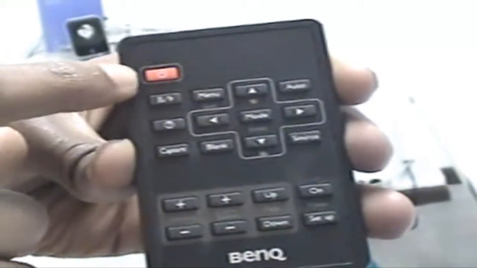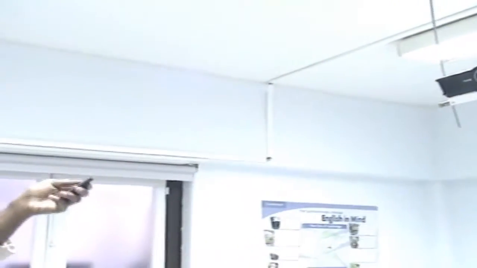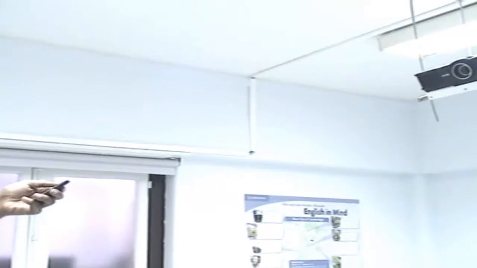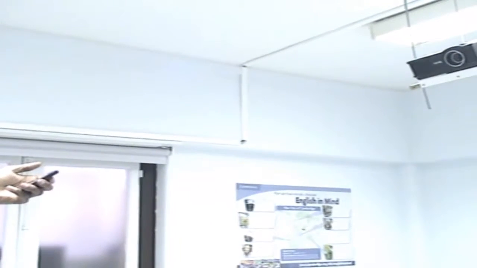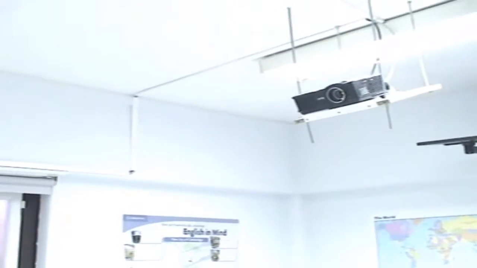Let me show you the remote control here. On every remote control, there is a power button, usually located in the upper left corner of the remote control. It's red and it has this power symbol on it. You want to point this remote control to the projector that is lodged on the ceiling in the room. Press the button one time and the projector will start to warm up and turn on.